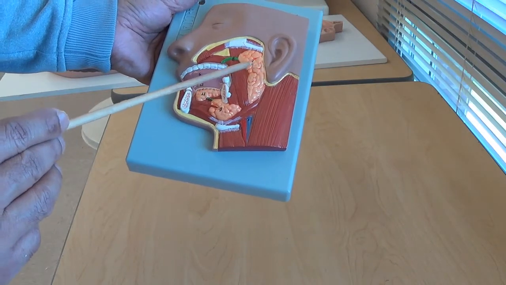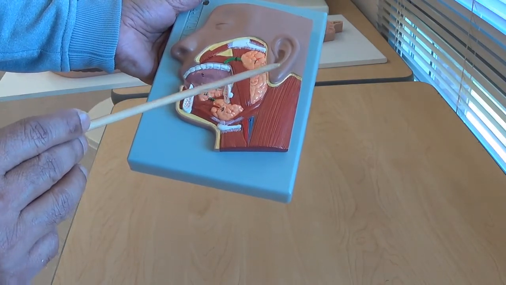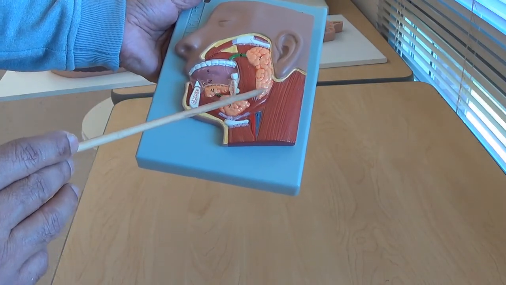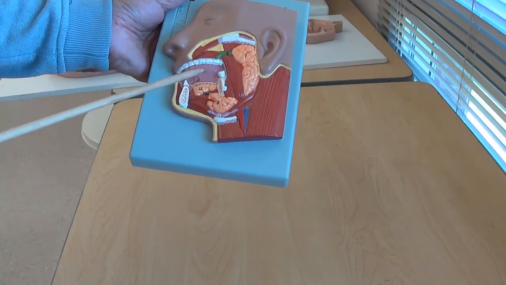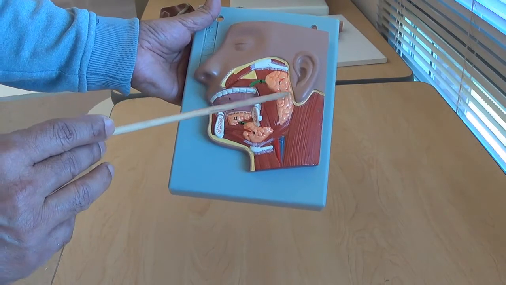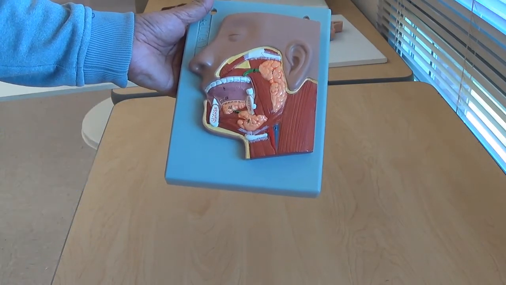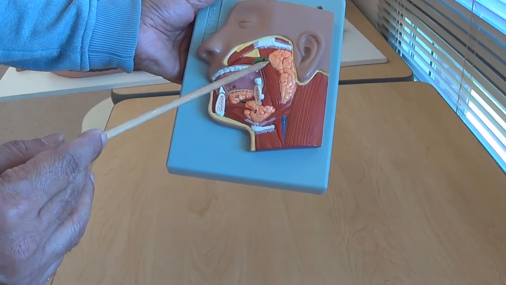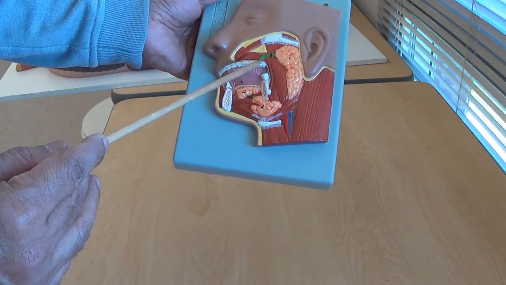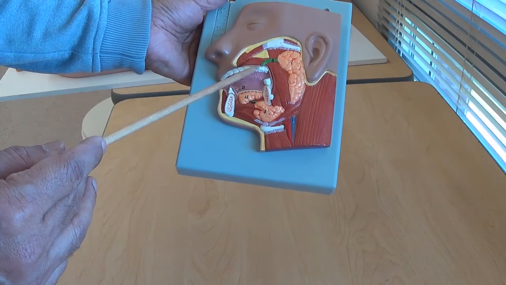So in front of your lower part of the ear you see this large salivary gland. This is called the parotid salivary gland. This is the largest salivary gland, okay? And this green tube-like structure is the duct.